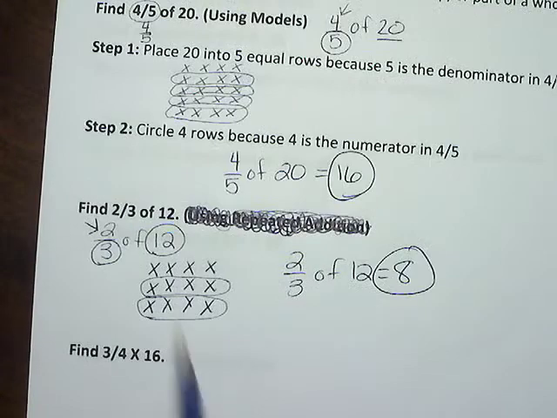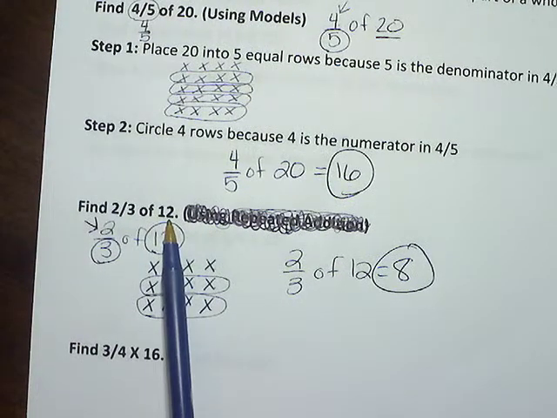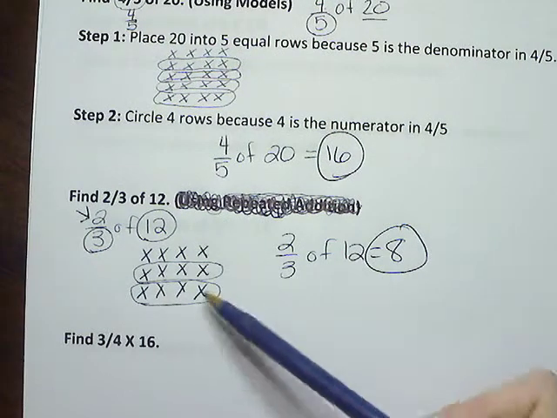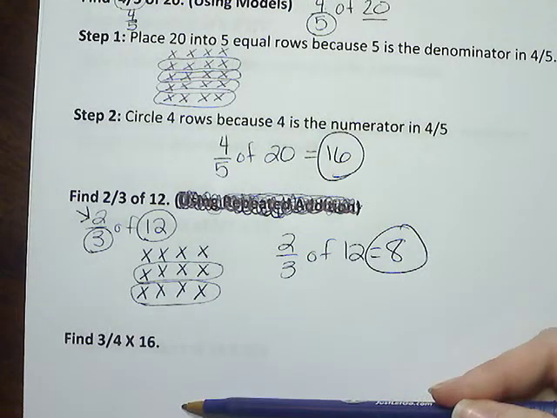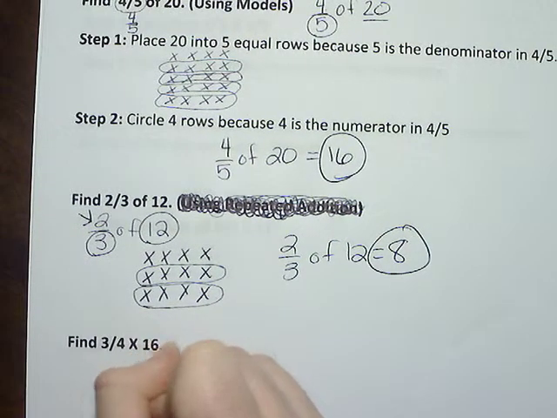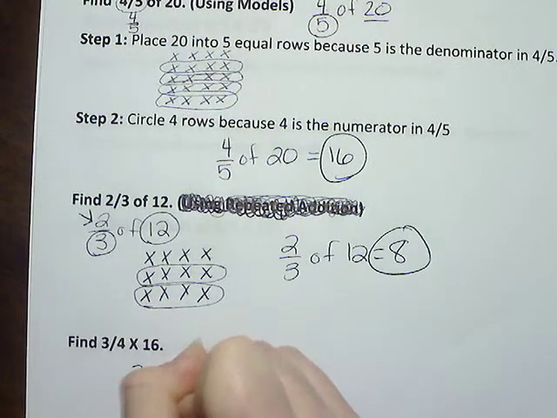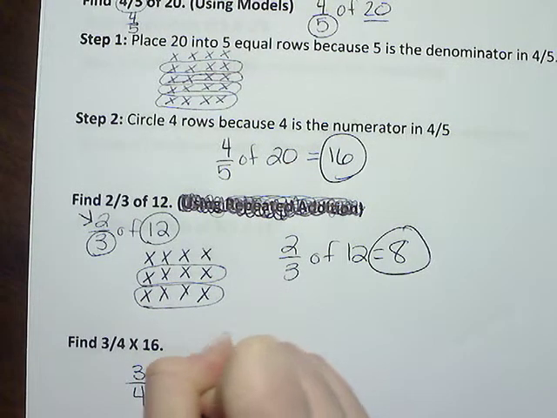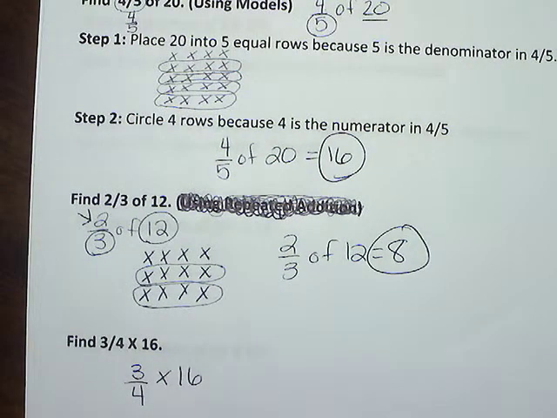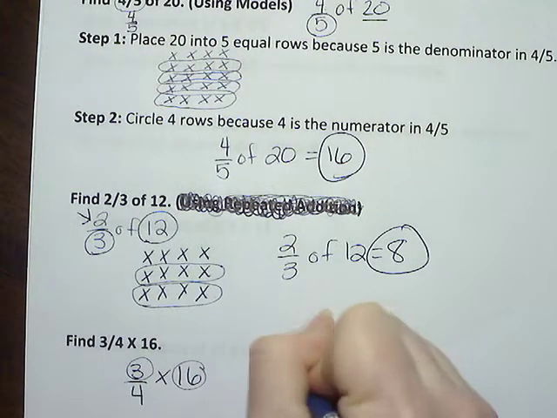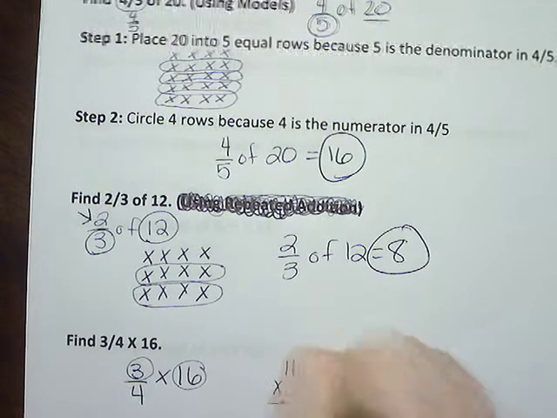Another way that you can find part of a whole is you can just do multiplication. You don't necessarily have to do the models. This is a way to do the model, but you could always just use plain multiplication. So if we're trying to find 3/4 of 16, we can just multiply it. The way that you do that is you take your whole number and you multiply it by your numerator.